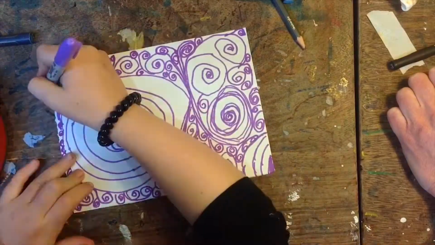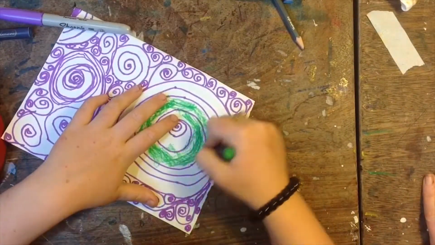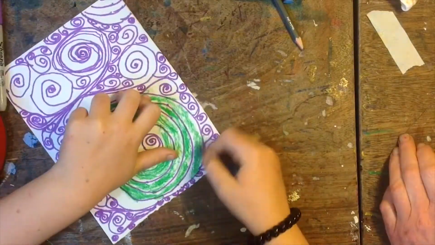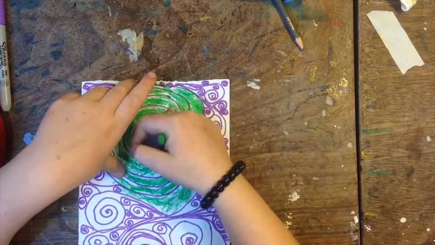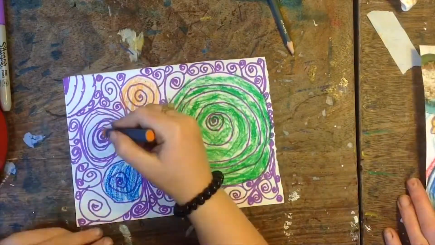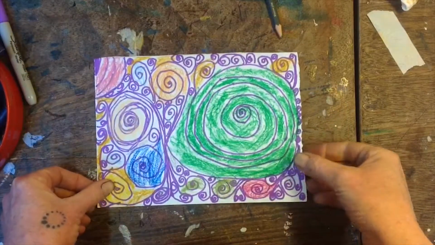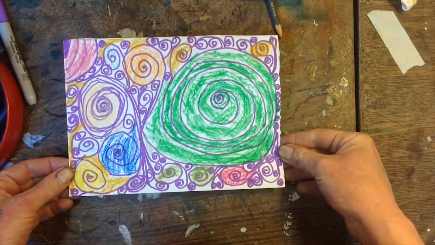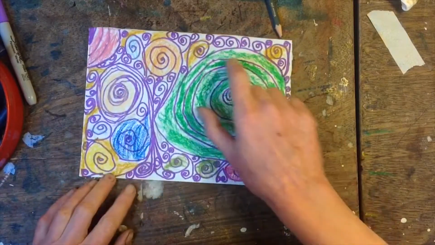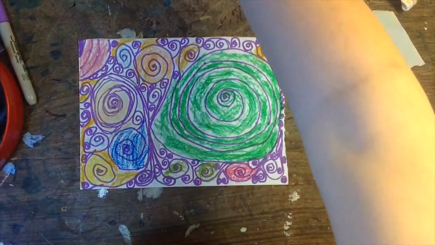So, here we have Pegs working at superhuman lightning speed to produce a beautiful spirally drawing. Spiral crazy. Me and Pegs, my lovely assistant, have been going spiral crazy. This is a beautiful one that Pegs did. You can see all the different spirals: tight spirals, loose spirals, big spirals, tiny spirals, and plenty of colour.